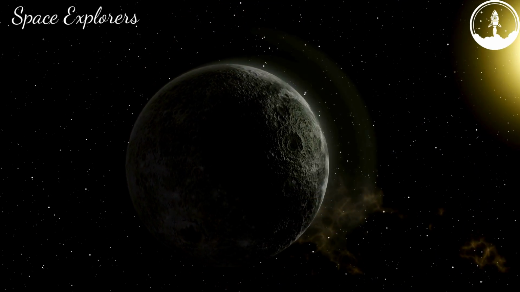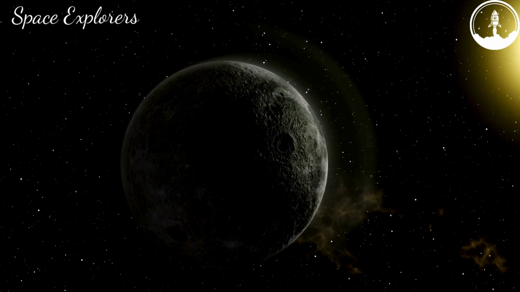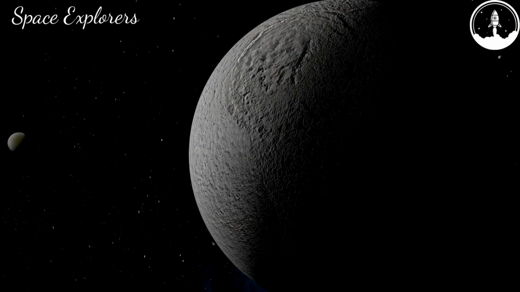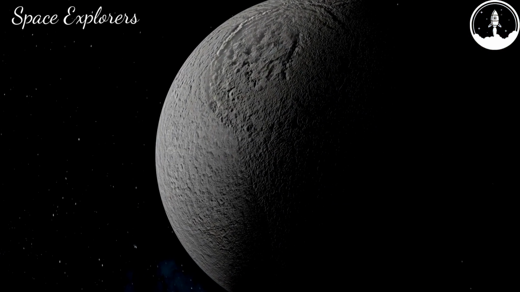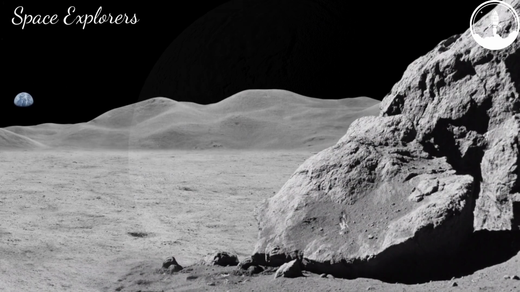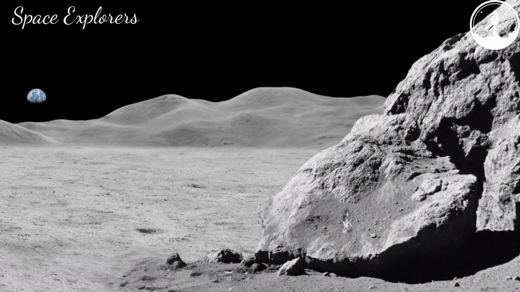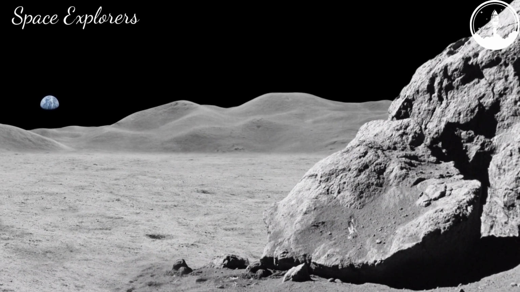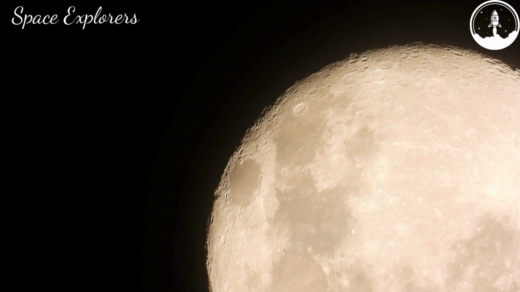Temperature. The temperature in the Moon's mantle ranges from about 1,000 degrees Celsius to 1,200 degrees Celsius, but due to the lack of a thick atmosphere, the temperature on the surface and within the deeper layers varies significantly.